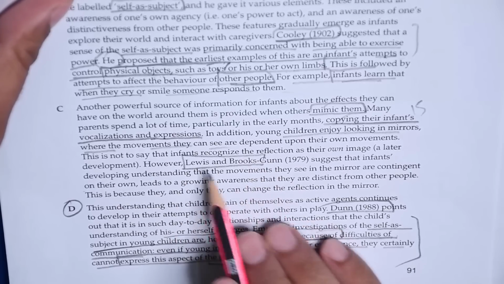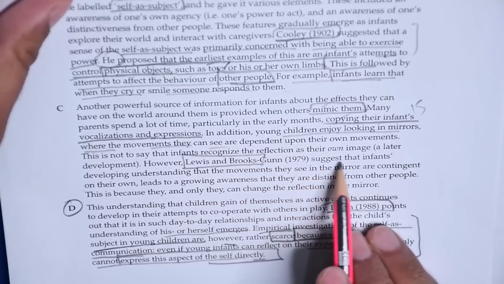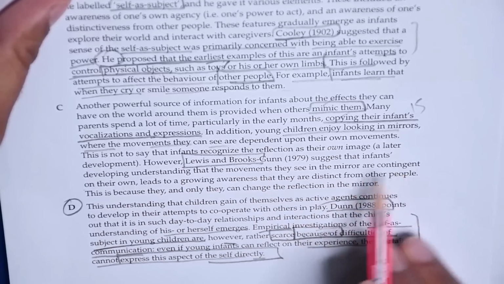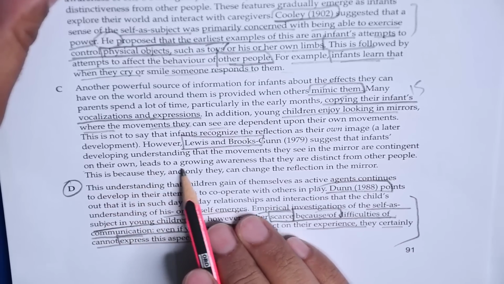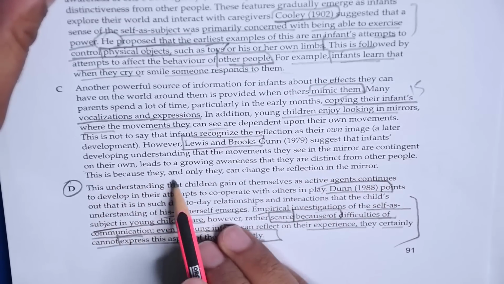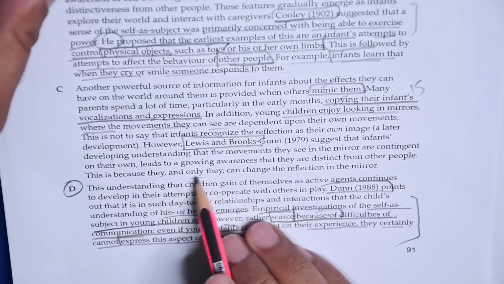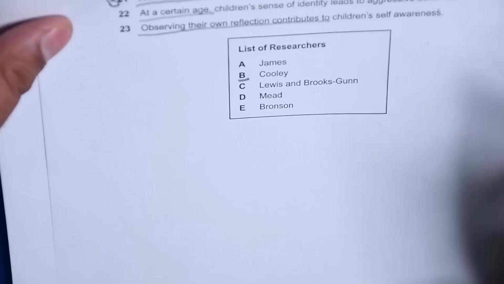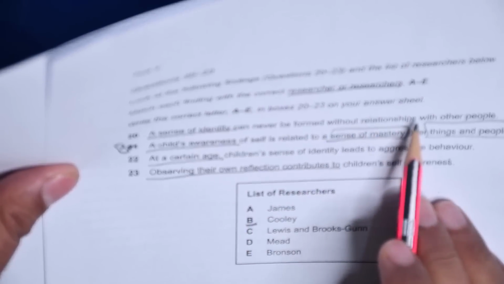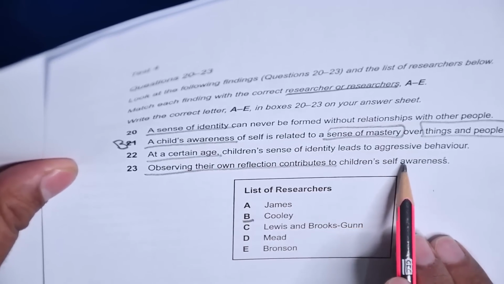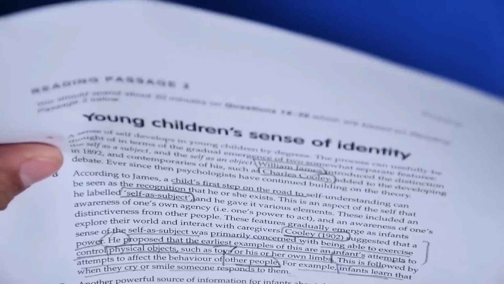Lewis and Brooks-Gunn, because we saw this at 2-3 places, suggested that infants' developing understanding that the movements they see in the mirror are contingent on their own leads to growing awareness that they are distinct from other people. This is because they, and only they, can change the reflection in the mirror. Sense of identity can never be formed. No. Certain age. No. Observing their own reflection contributes to children's self-awareness.